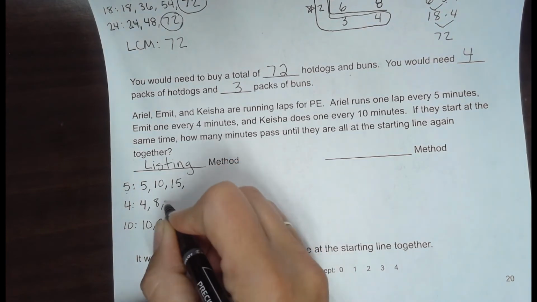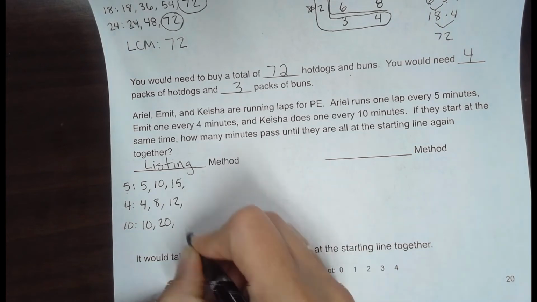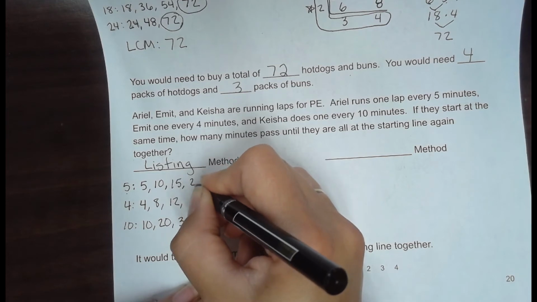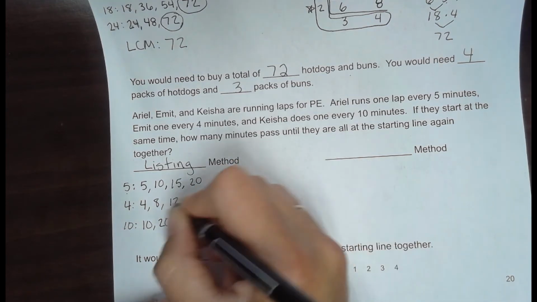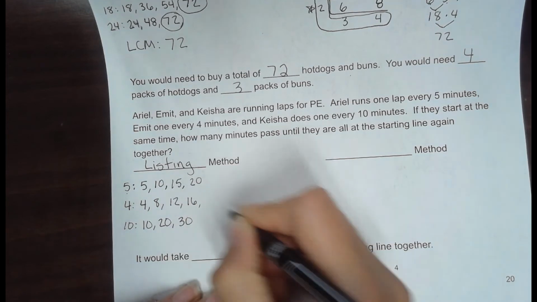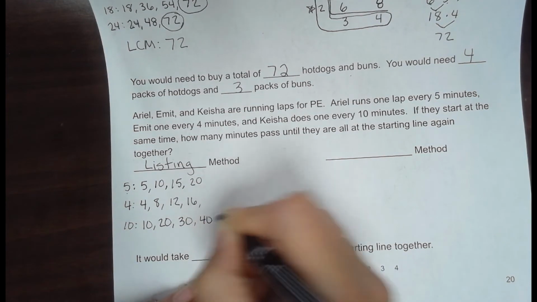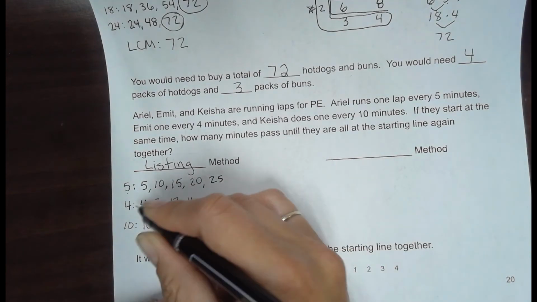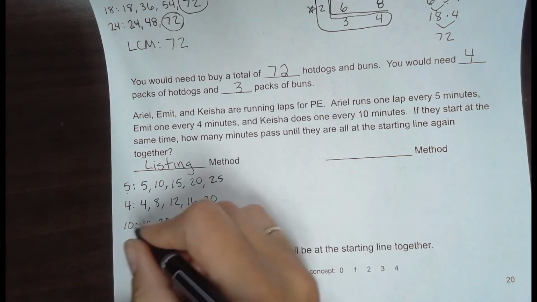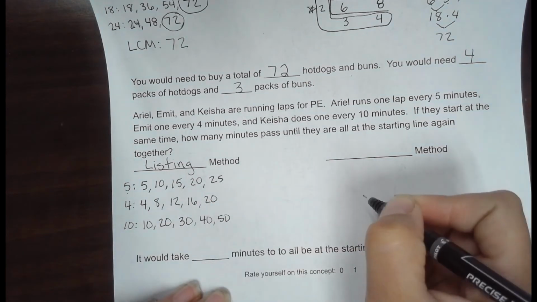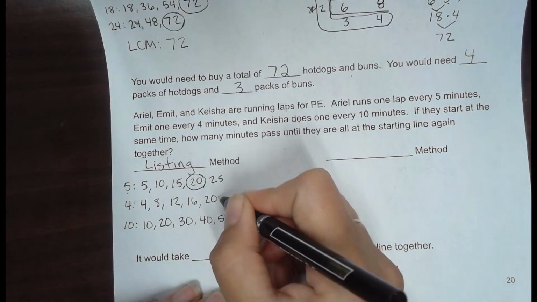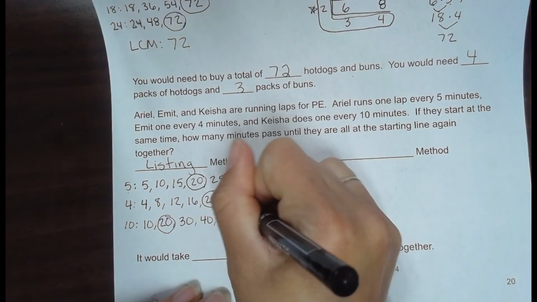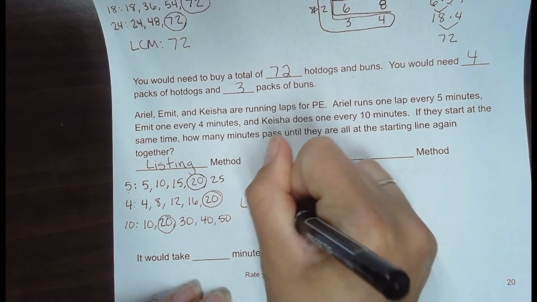15. 4 times 3 is 12. 30. Okay, times 4, that would be 20 here. Ooh, 20 and 20. 4 times 4 is 16. Okay. And 40. 5 times 5 is 25. 4 times 5 is 20. And 10 times 5 is 50. Oh, look. We got a 20 in this one, a 20 in this one, and a 20 in this one. So our LCM, or least common multiple, is 20.